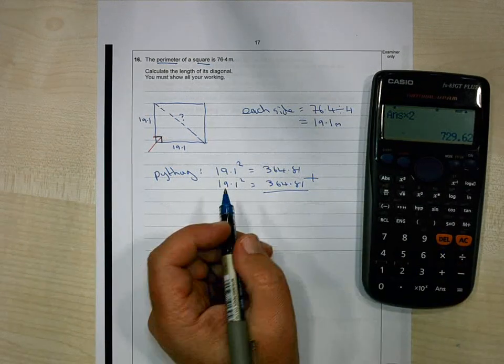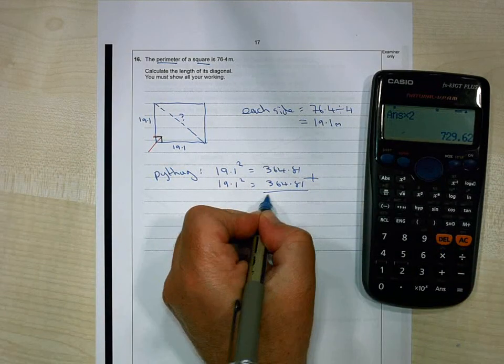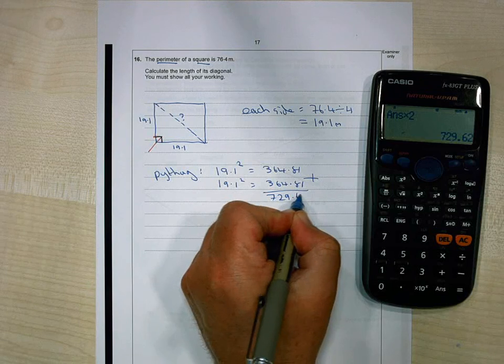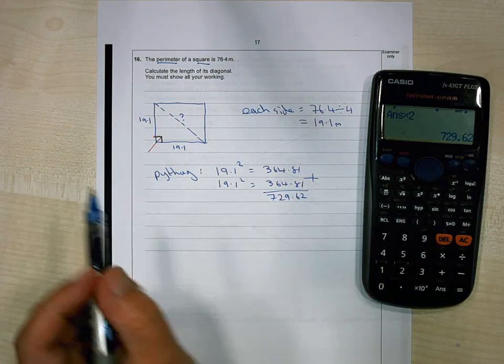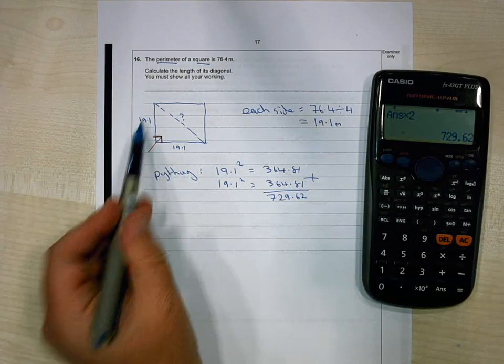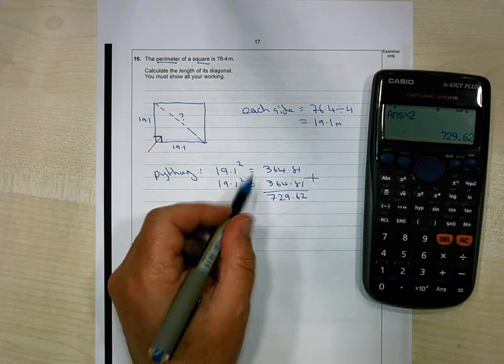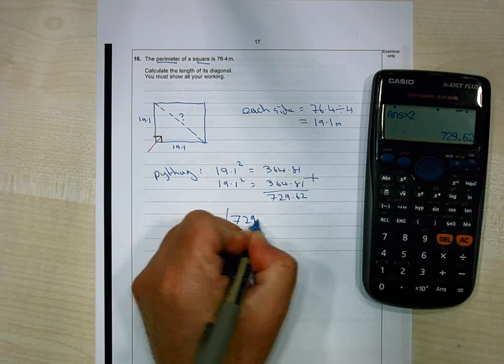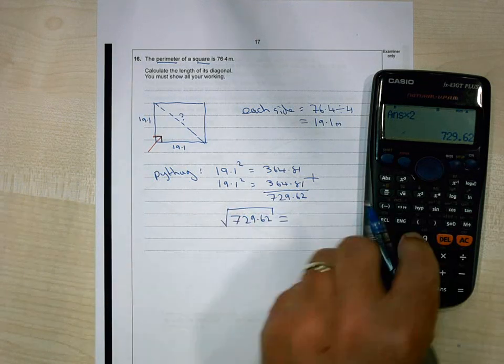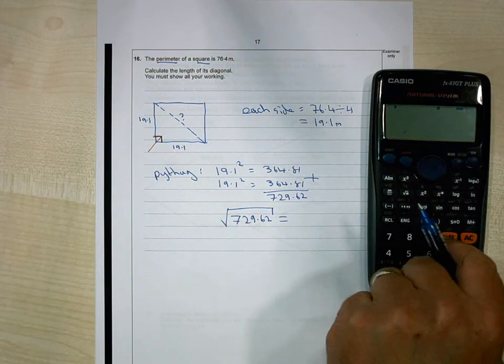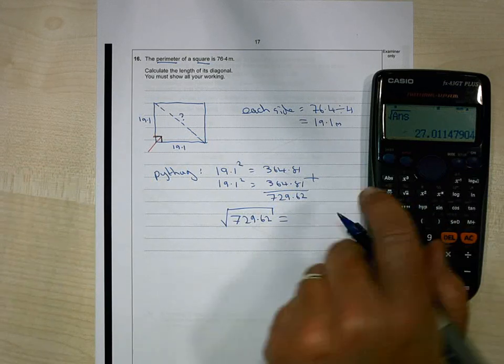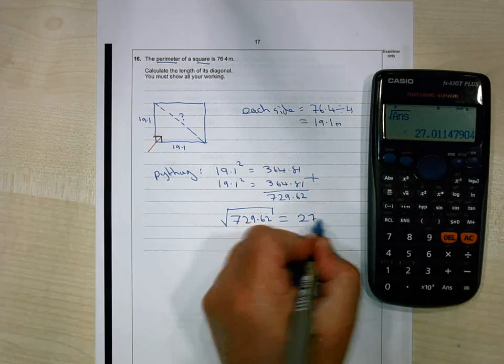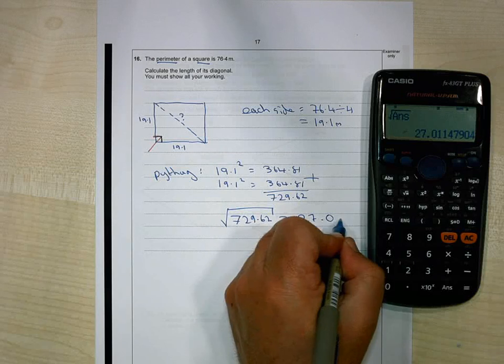So when I add those together, I get 729.62. But then to go from squares back to sides, I need the opposite of squaring, which is square root. So 27.0 meters.